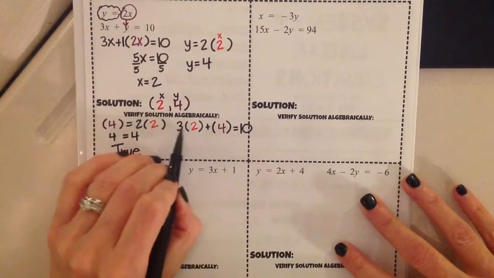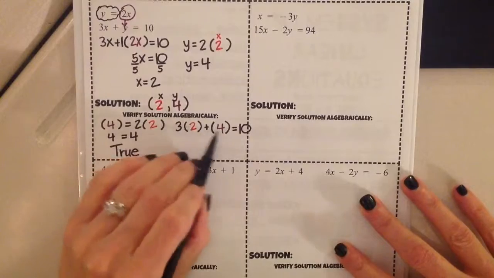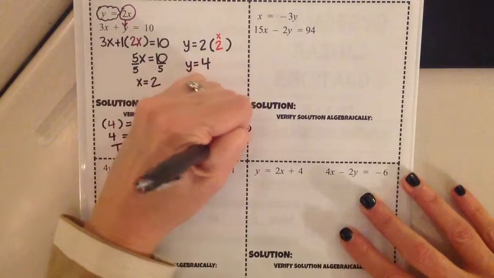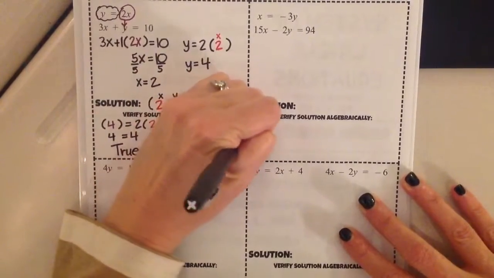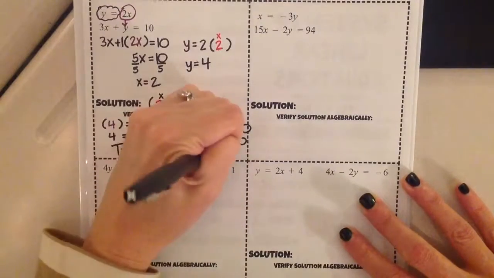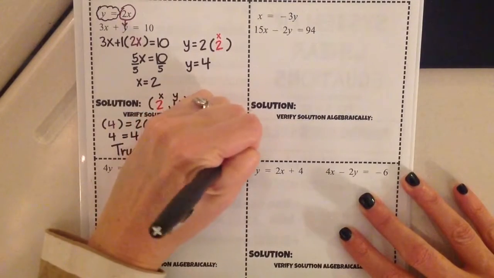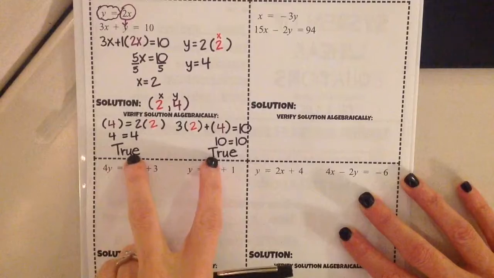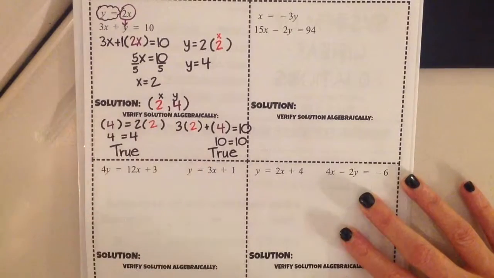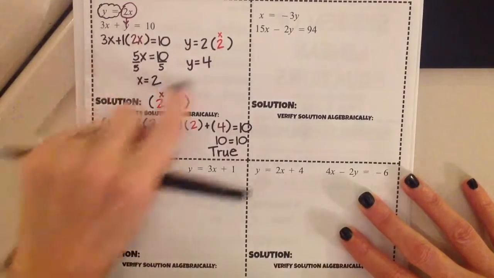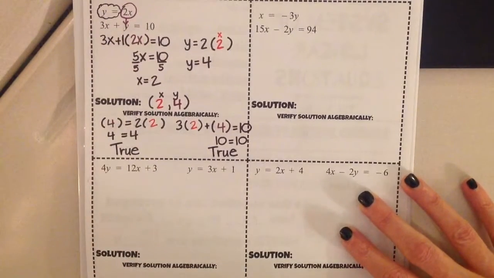So I've got to multiply first. So that's 6. And then I'm going to add 4 to that for a total of 10. So my sum is 10. And that is equal to the value of 10. So I got another true answer. So since I have 2 true statements, I know that my answers, 2 and 4 in the ordered pair, are correct, and all of my math work has been done properly.